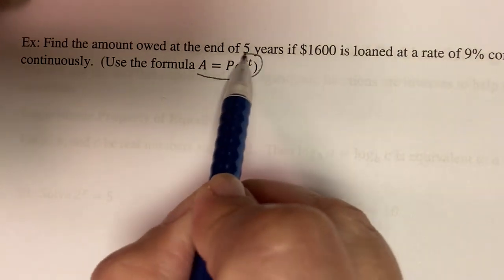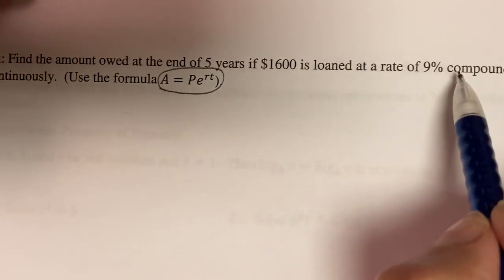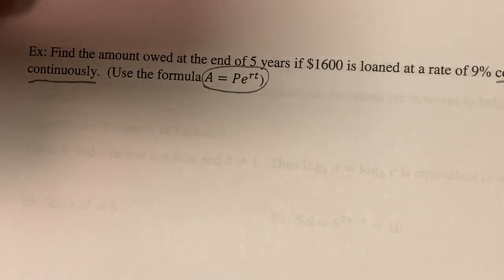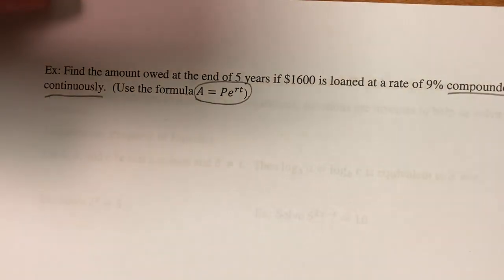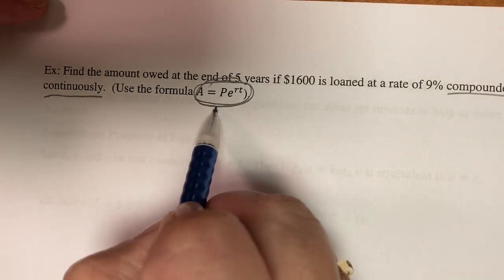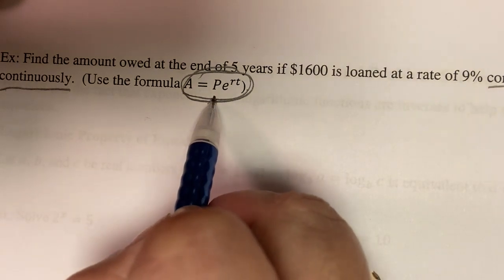This is the formula we're going to use now, and what it does is compound the value if the interest is compounded continuously. So if it's always being compounded, not monthly, not quarterly, not daily, not hourly, but constantly being compounded. Whenever you see the words compounded continuously, you should know that you are going to use this formula. And yes, you need to know this formula by heart. I will give you the other formula, the longer one with the n, but this one you need to know. It's that important.